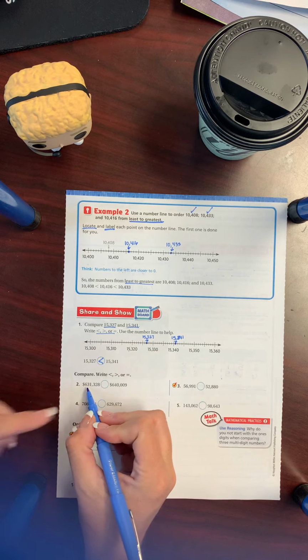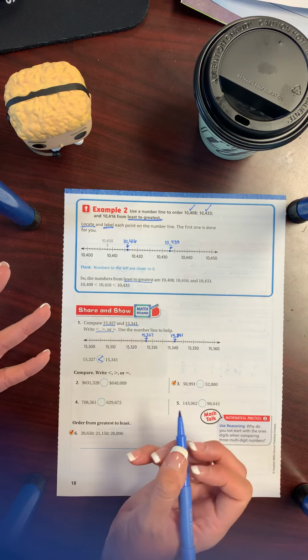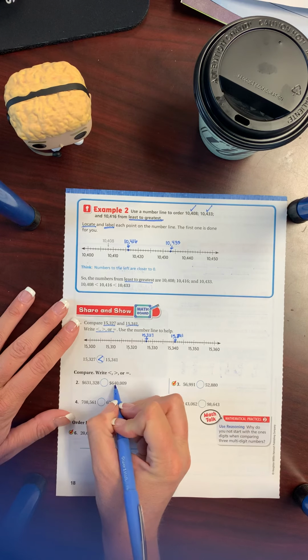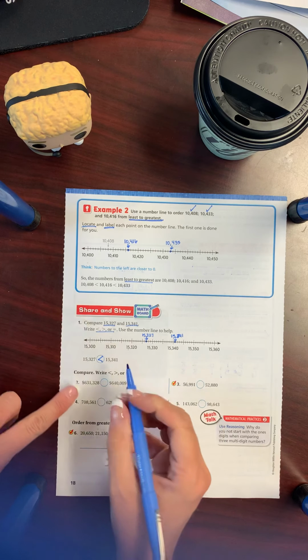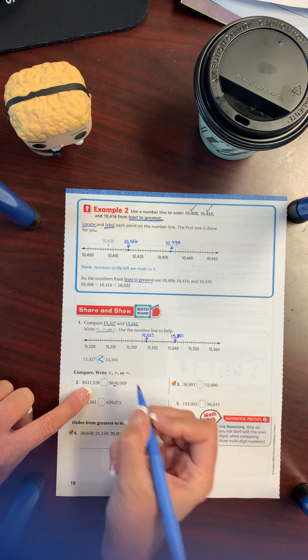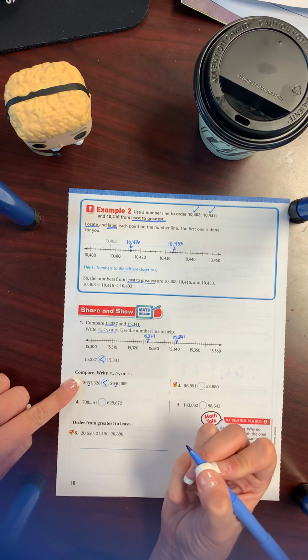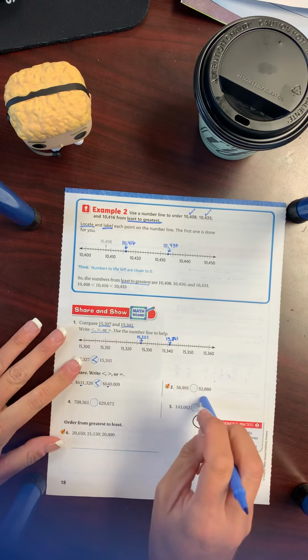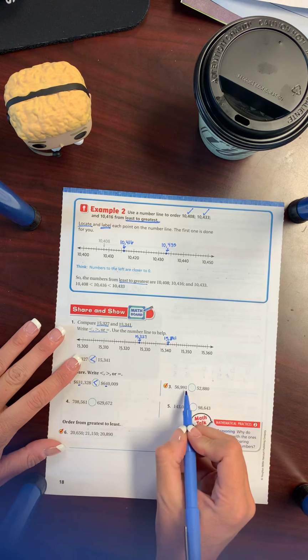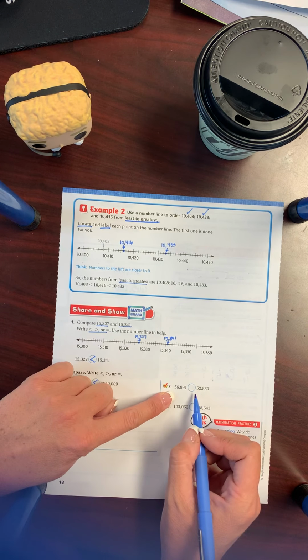So this one's 631,328 is less than, greater than, or equal to 640,009. So both of the 100,000s are 6, and then the 10,000s. There's a 4 in this one, there's a 3 in this one, so it is less than. Try number 3 by yourself. Say the numbers. Talk about the first place value.